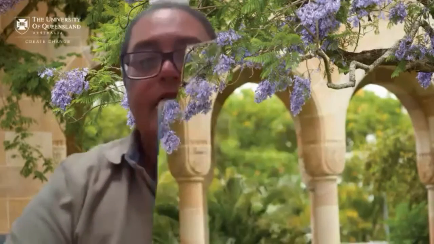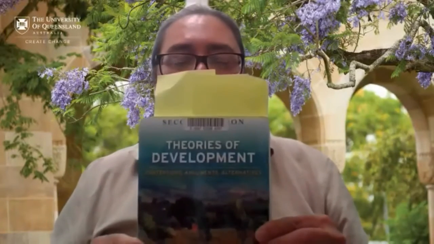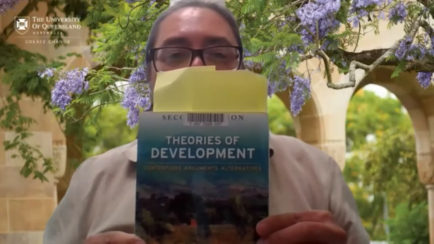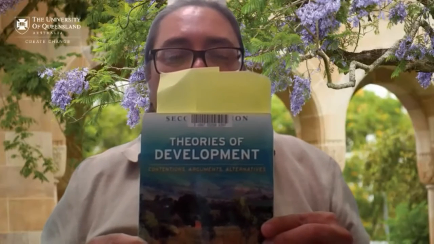If you want to read a bit about those, the book that I put in the bibliography by Peet and Hartwick. In fact, I've got a copy of it here. Can you guys see that? So that's a really good resource.